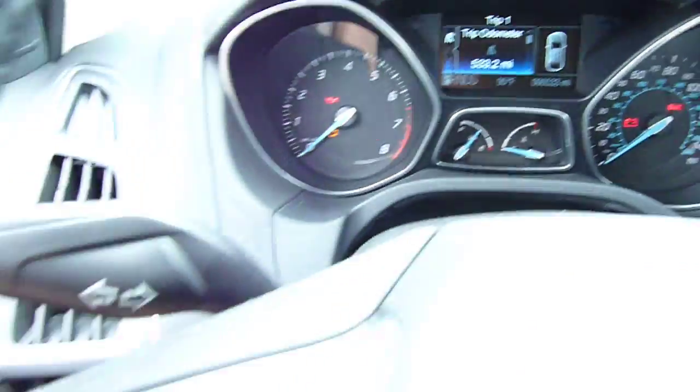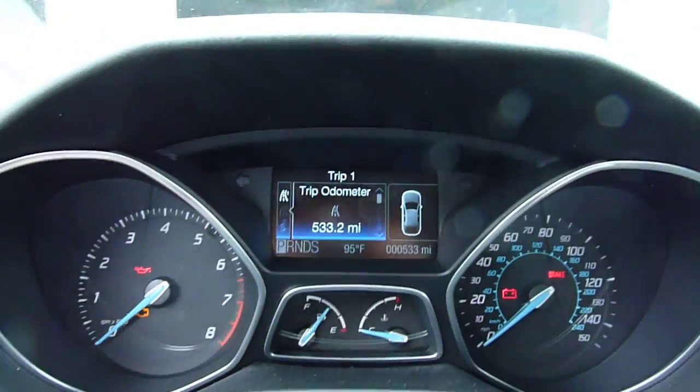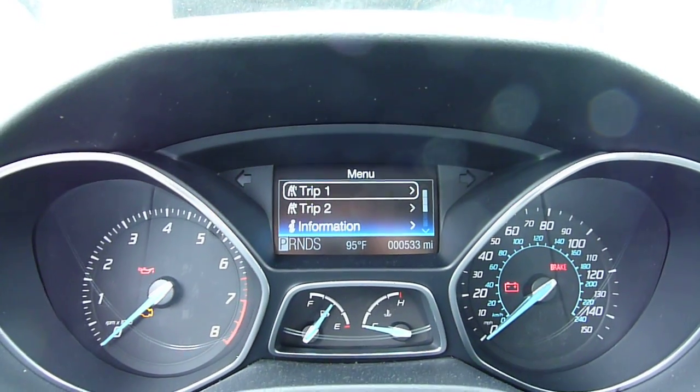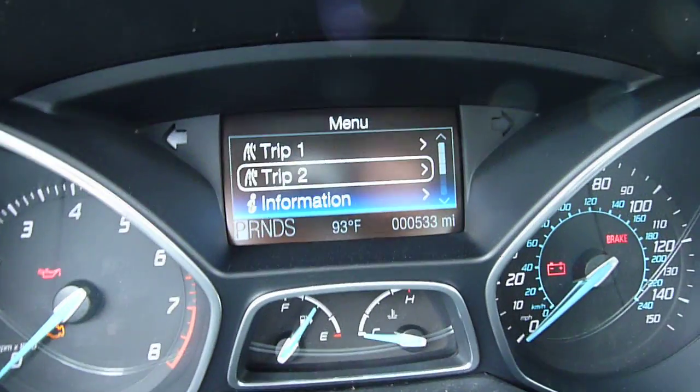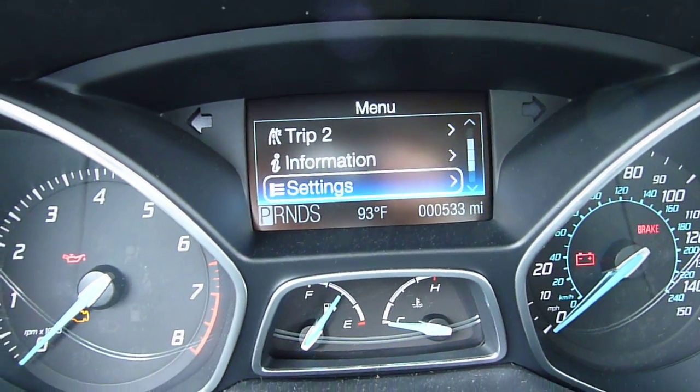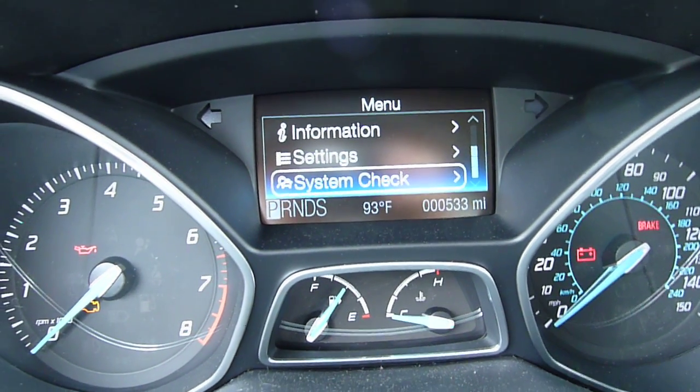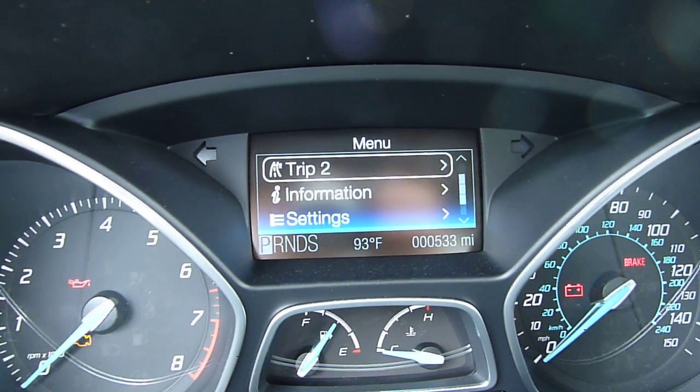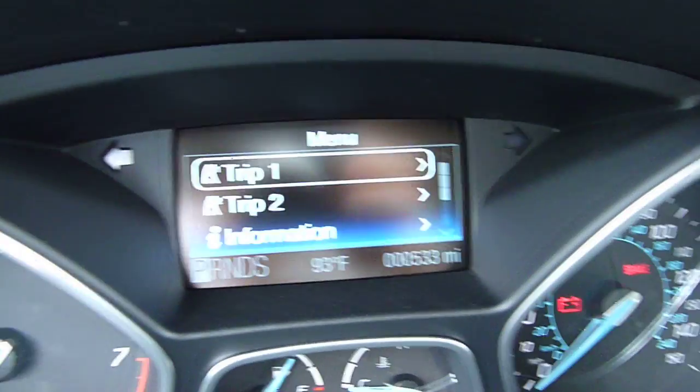This is basically how it's set up. All the way over to the left, scrolling to the left, it brings you to the main menu, where you have trip 1, trip 2, information, settings, and a system check. To go into each of these things, go over to the right, you just follow the little arrow display.